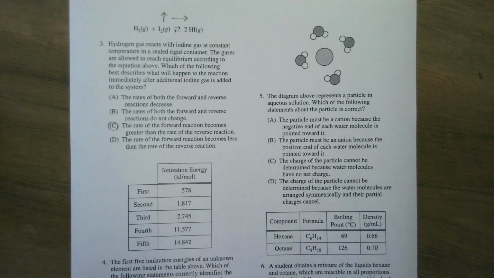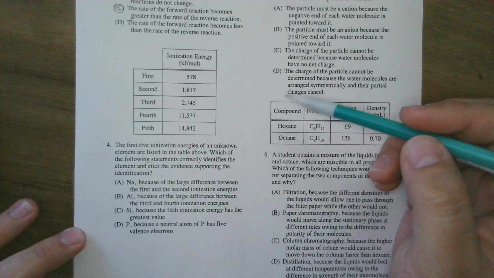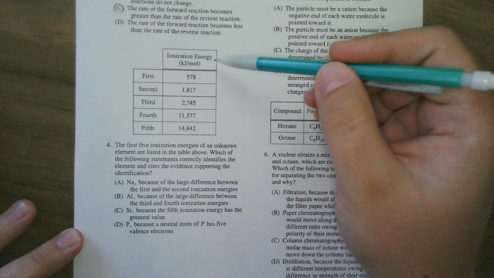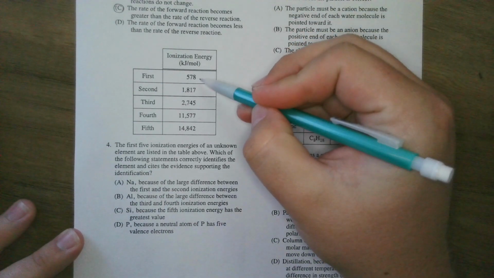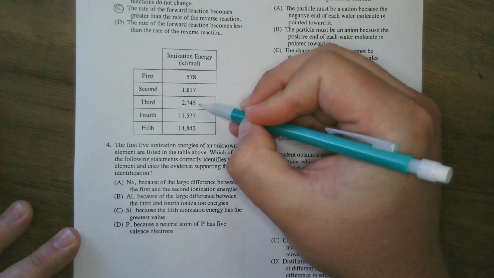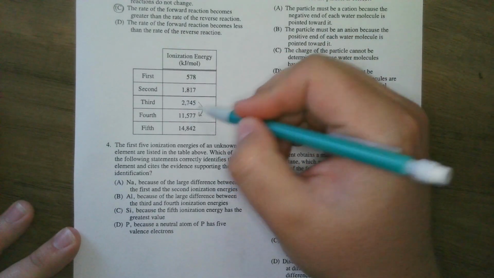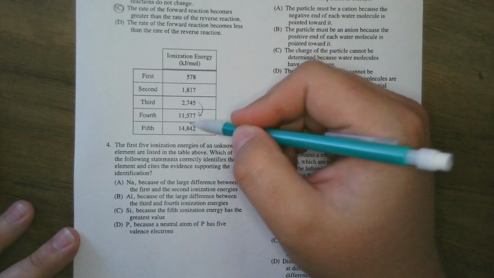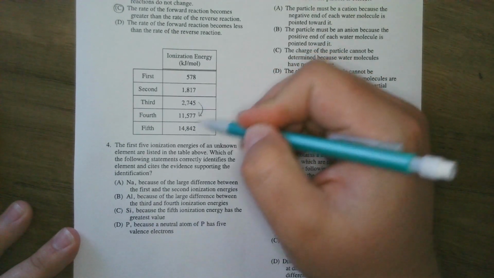All right. Number 4. The first 5 ionization energies of an unknown element are listed in this table. So this is a very common table you'll get. Ionization energy is how much energy it takes to lose an electron, and what you're always going to look for is where this spikes significantly. So I go up a little bit, I go up a little bit, but here is where I notice I jump significantly, like from 4 digits to 5, like a whole order of magnitude up. This is by far the biggest increase, right? I'm adding like 1,000, add like 1,000, add like 8,000.